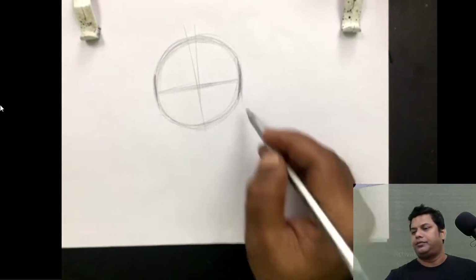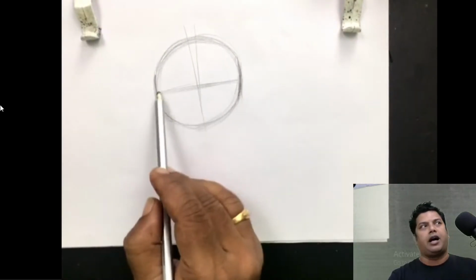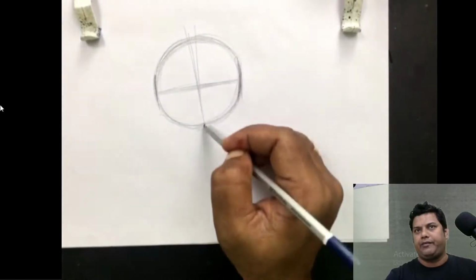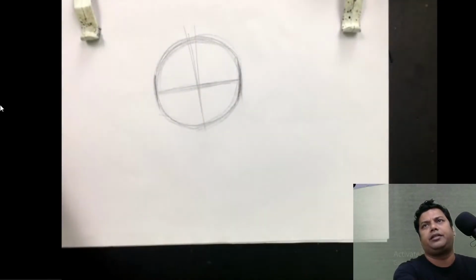Okay. After the straight line, this is the eyes line, this is the nose line. Very simple, first concept you understood. Eyes line, nose line. Okay.